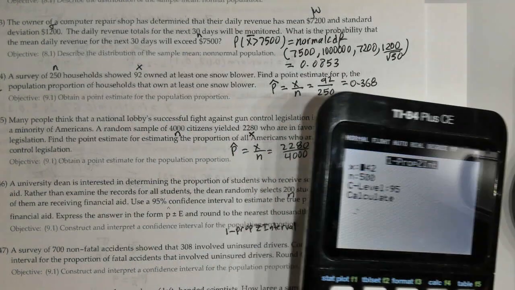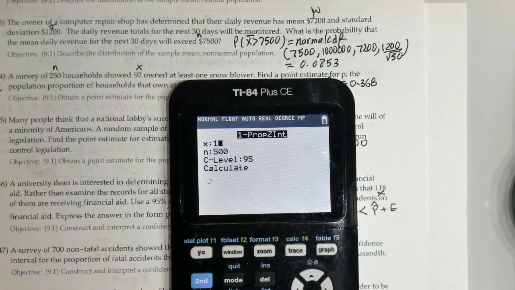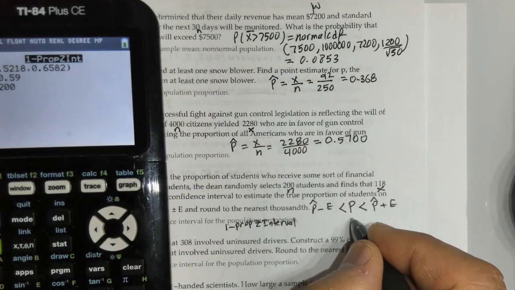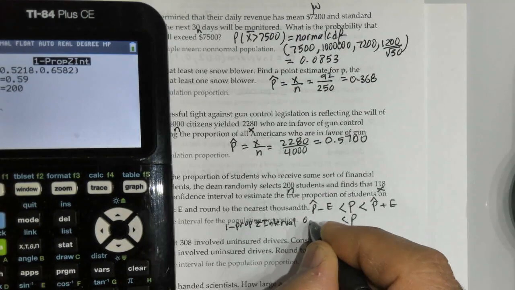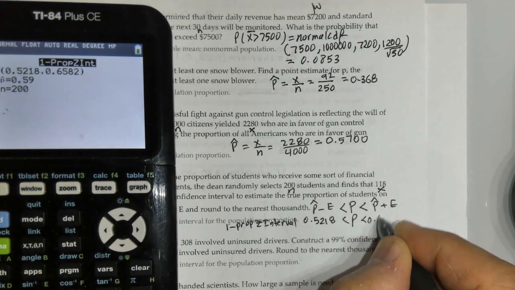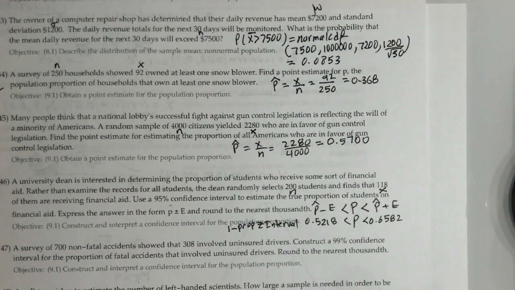And now we enter X value, which is 118, N is 200, always N is the bigger one, and the confidence level is 95, calculate, and here you go, you got the interval. So P is between 0.5218 and 0.6582. Now, please listen carefully to this.